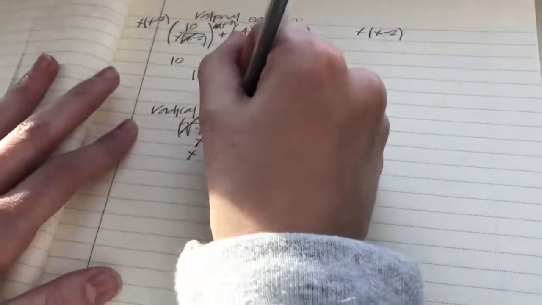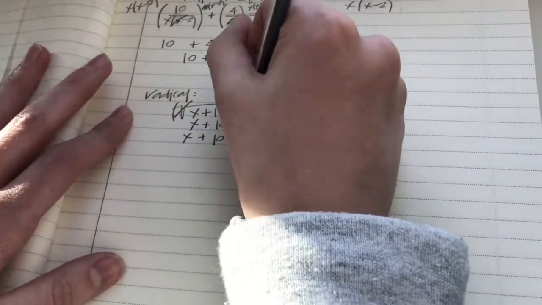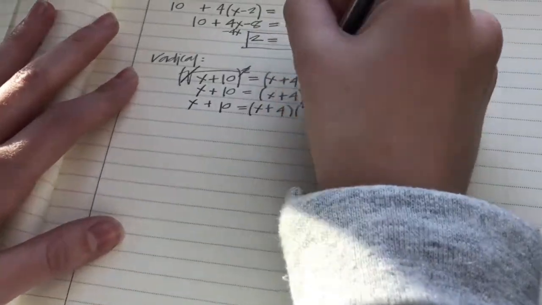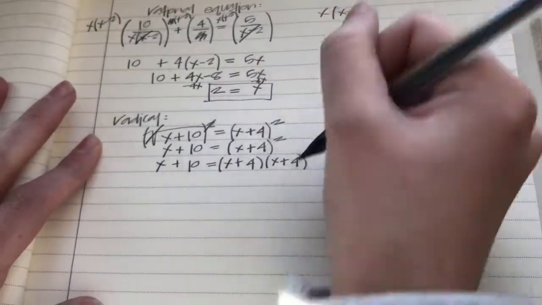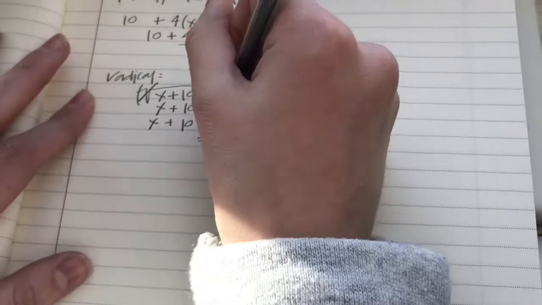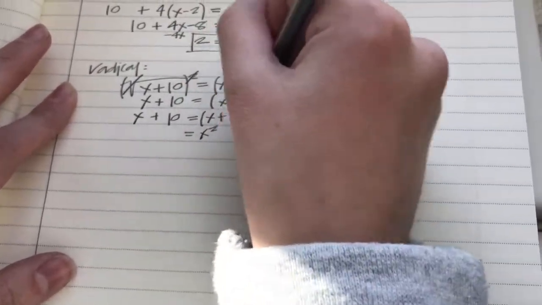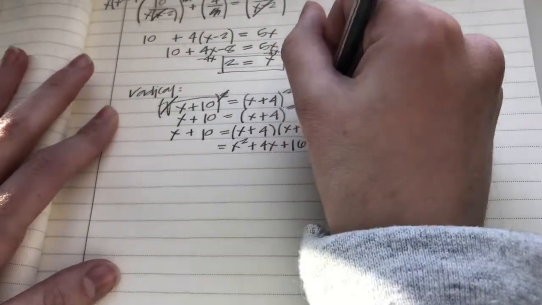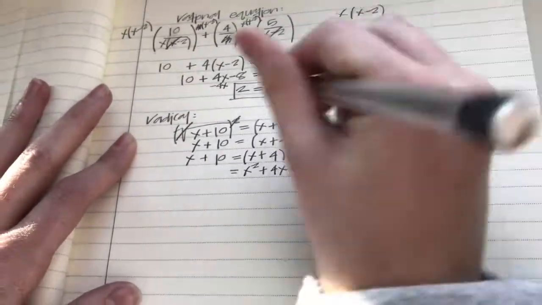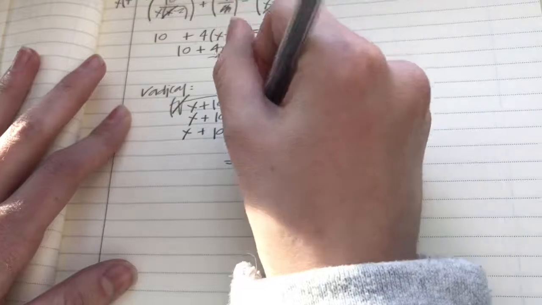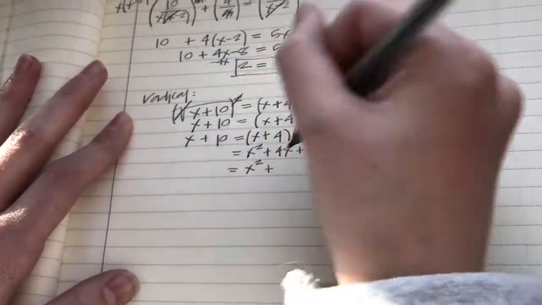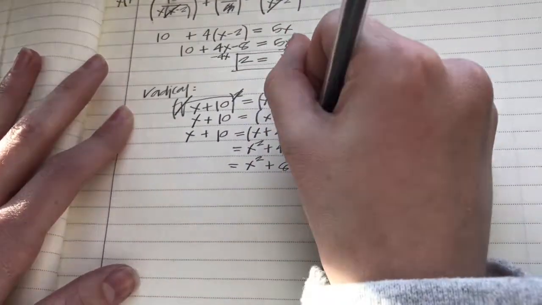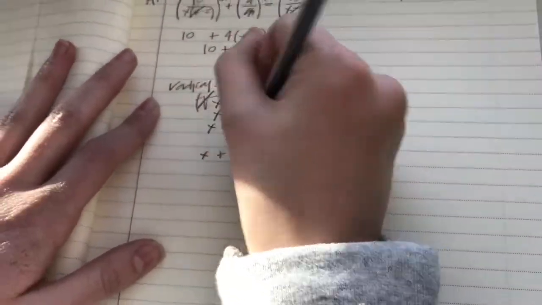So then we're going to write out this side. So it's x plus 4, x plus 4, and then FOIL it. x squared plus 4x plus 16 plus another 4x. And then when you add like terms, you get x squared plus 8x plus 16. And then on the other side we still have the x plus 10.